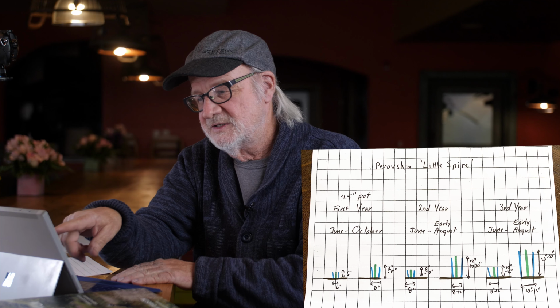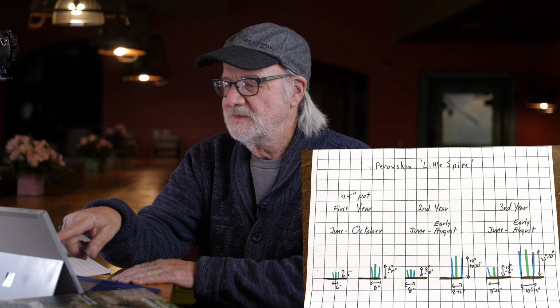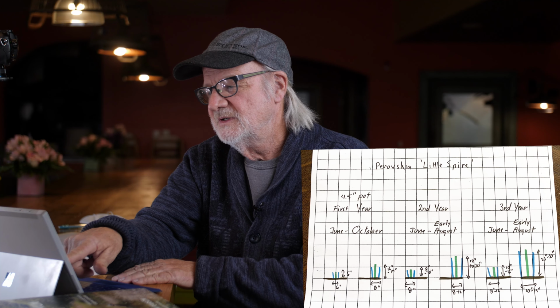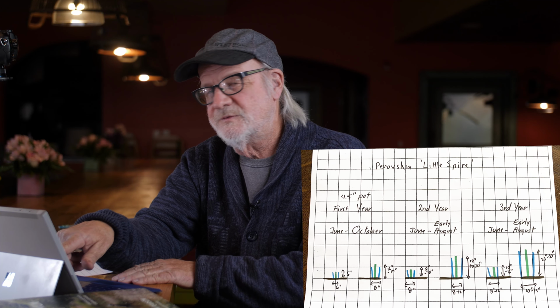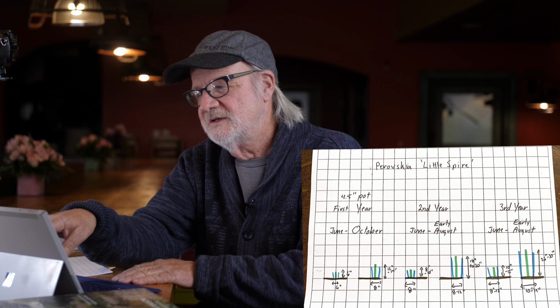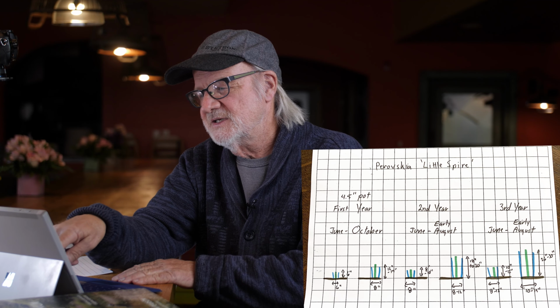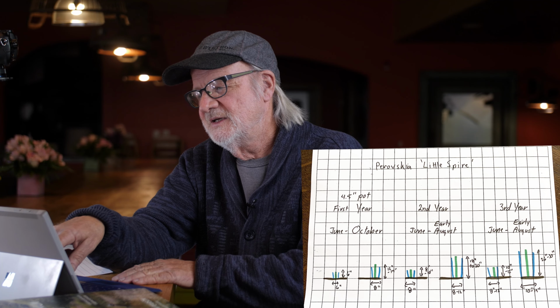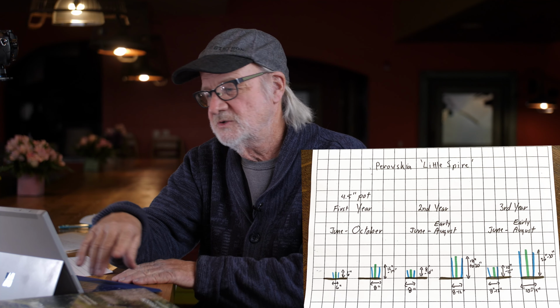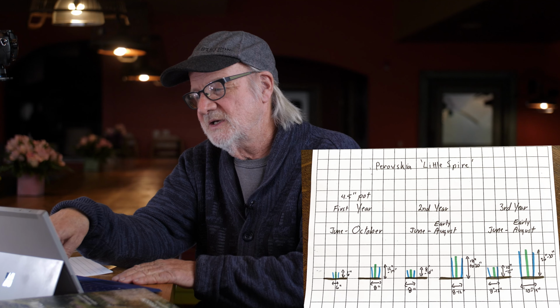So the first one is the 4.5-inch pot, and the diagram is 6 inches wide in June, 8 inches wide and 12 to 14 inches tall in October. Then I show the second year, June to early August, it's 8 inches wide that first year, and it's 8 to 10 inches tall. That's about 3 to 5 inches taller in June than it was when you first put it in the first June. And it gets 18 to 20 inches tall, roughly.